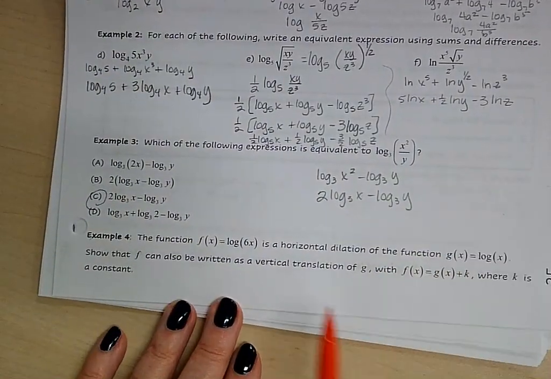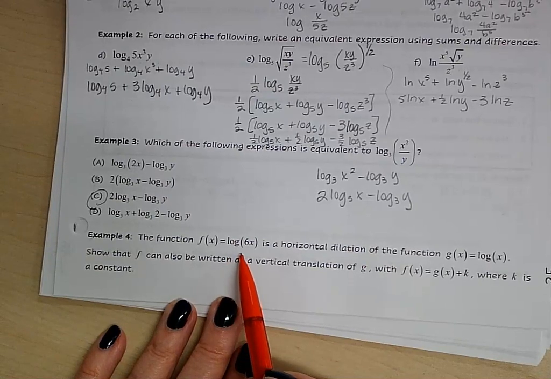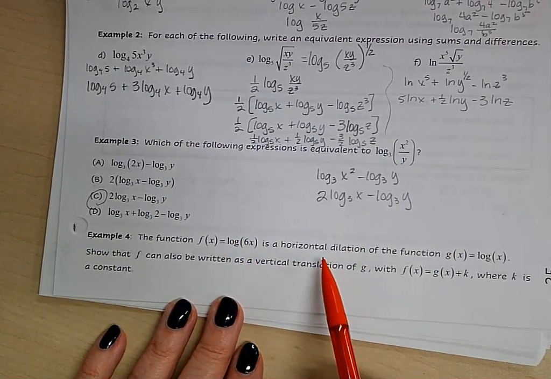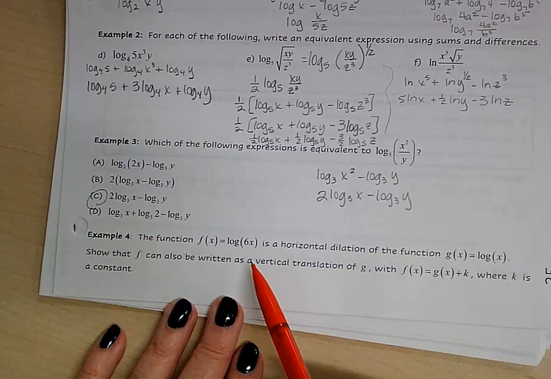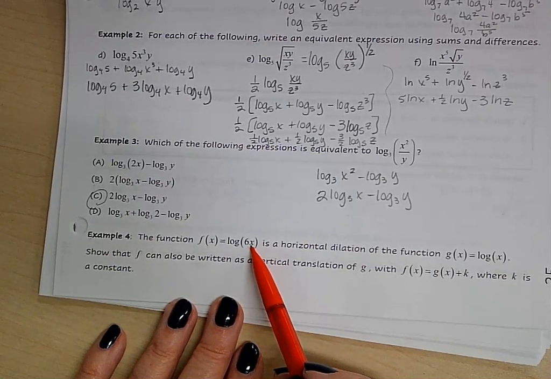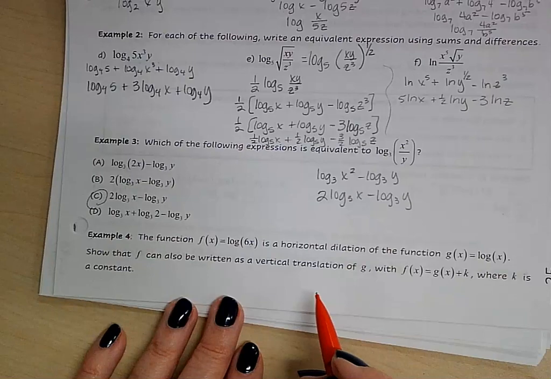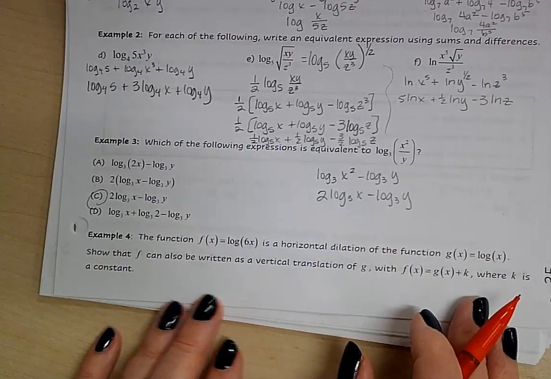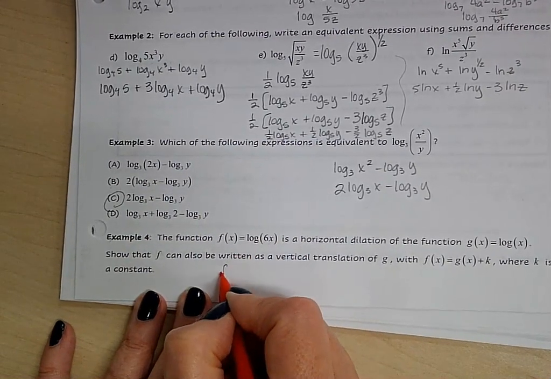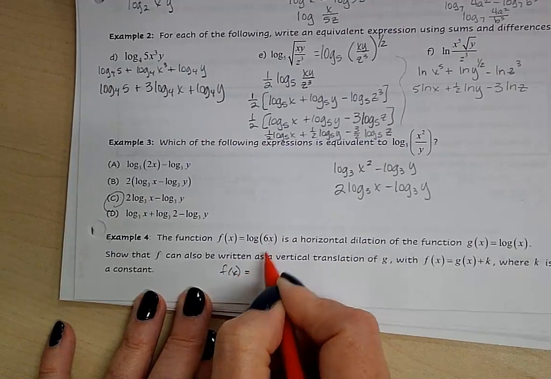The function f of x equals log 6x is a horizontal dilation of the function. Remember, it's a horizontal dilation because they're multiplying by the 6. Remember, it's a dilation by 1/6. Show that f could also be written as a vertical translation. Well, all I know to do is to work with my log properties.